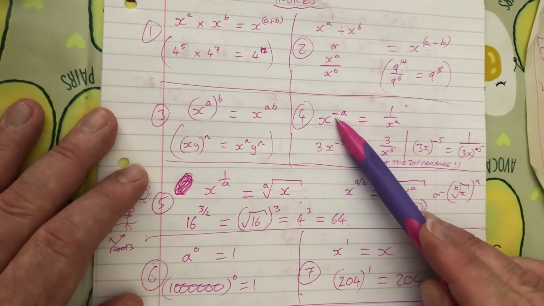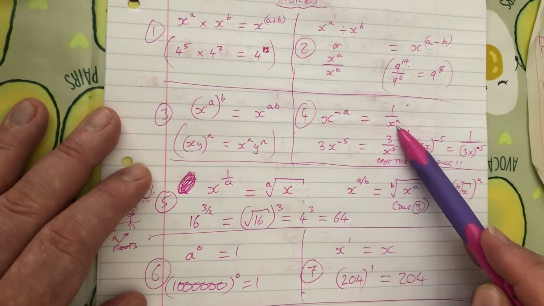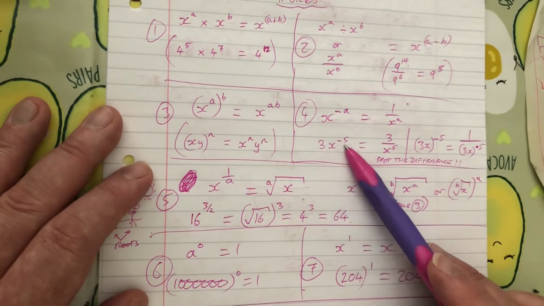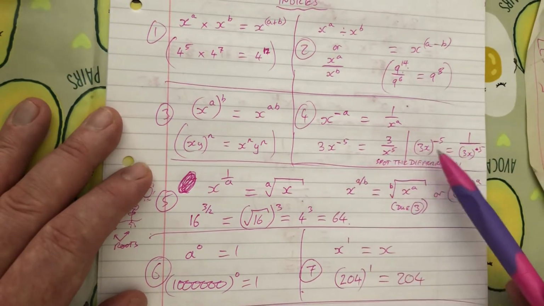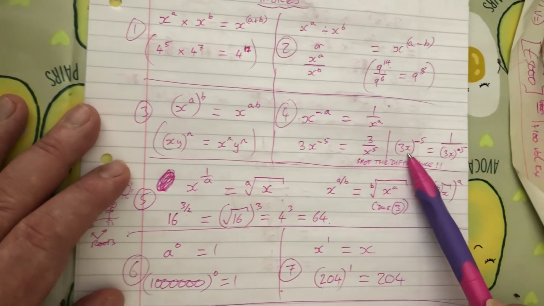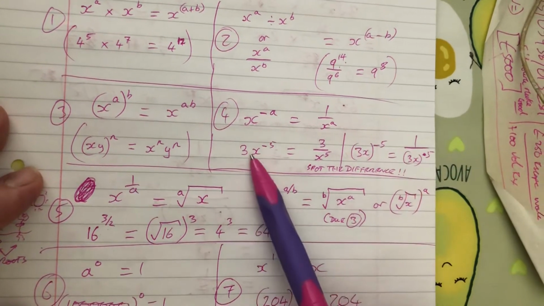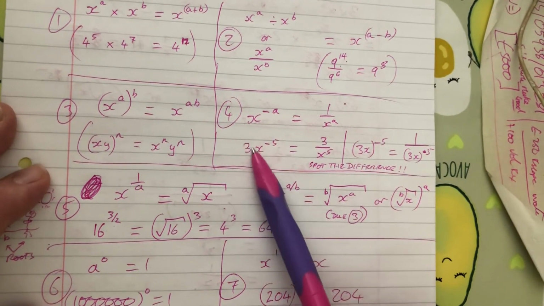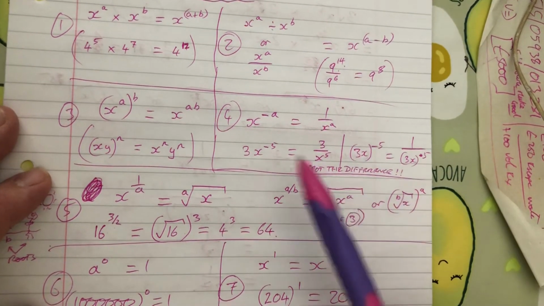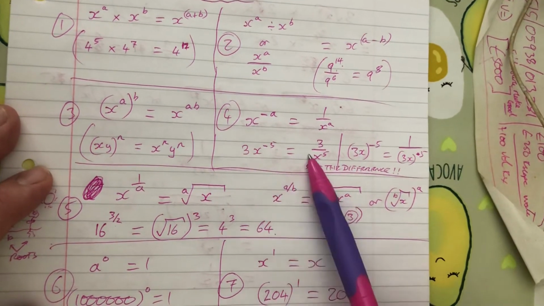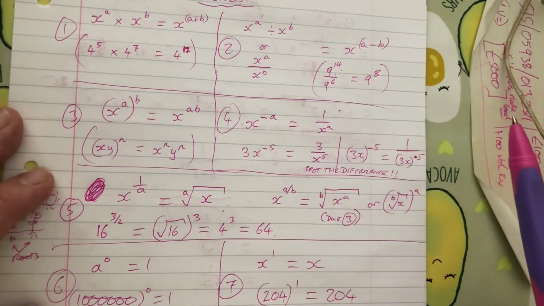Here, x to the negative a is 1 over x to the a. We drop the negative and put it underneath. Here, 3x to the negative 5 becomes 3 over x to the 5. Be careful, 3x all to the negative 5 is 1 over 3x to the 5. Difference is, the negative 5 is not affecting the 3 here, the negative 5 is affecting the 3 here. Be very careful. Most common mistake is people put the 3 on the bottom. The 3 is not being taken to the negative power, so it stays on the top.